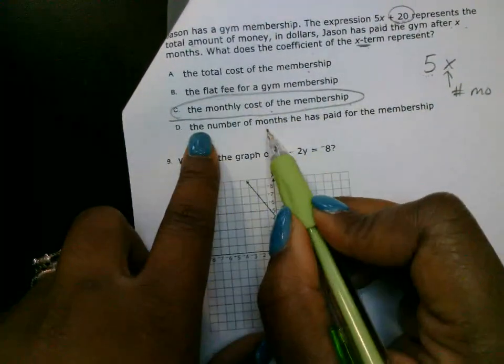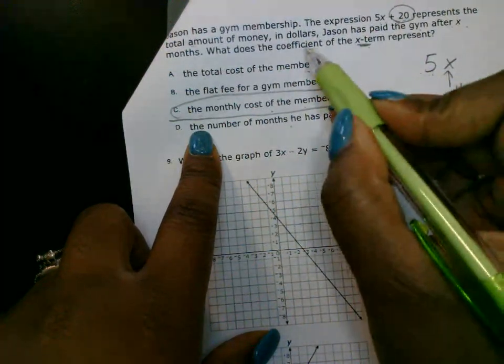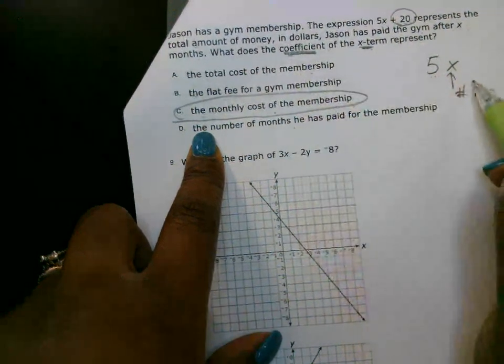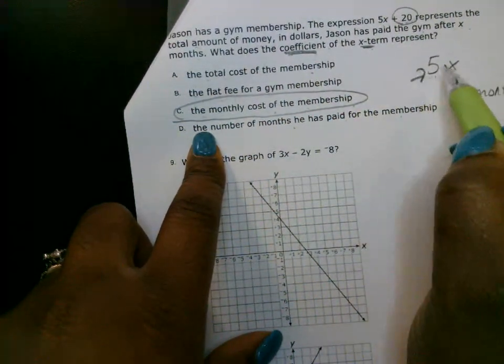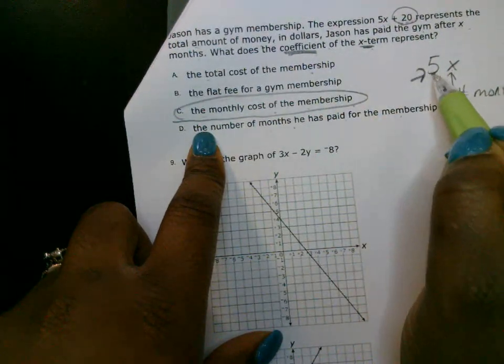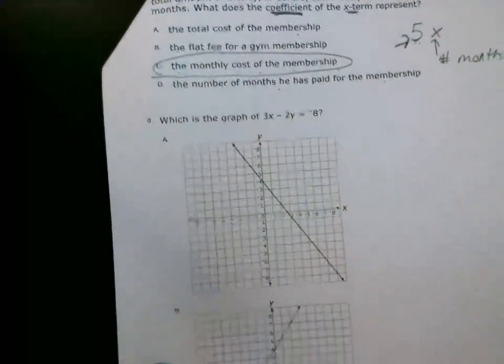The last one says the number of months he paid for the membership. Okay, so it's asking for the coefficient, not X itself, which is the number of months, but the 5, the coefficient, the number that's in front of the X. So that's why C is the best answer.